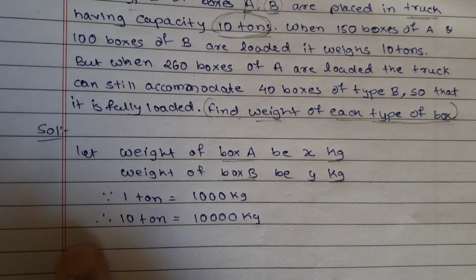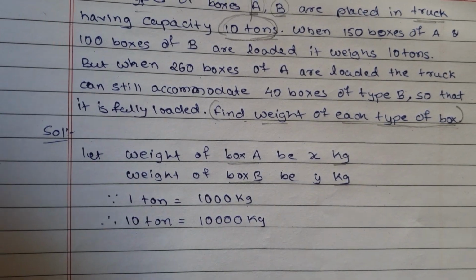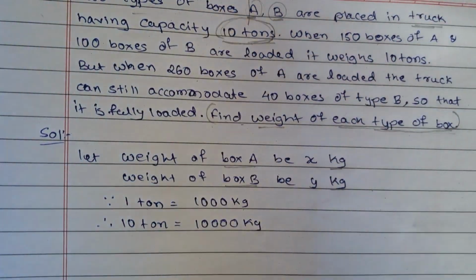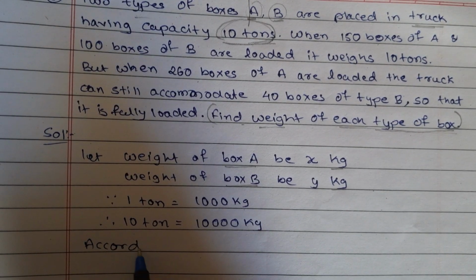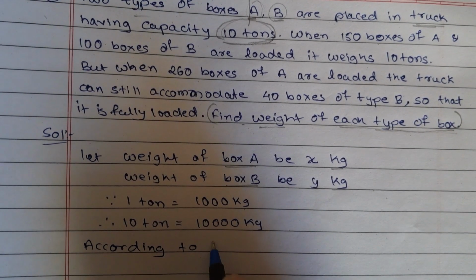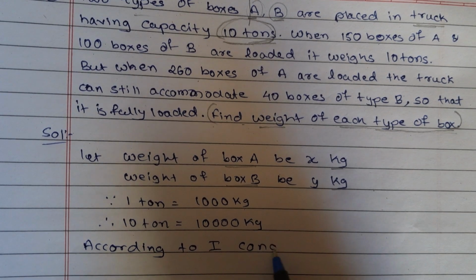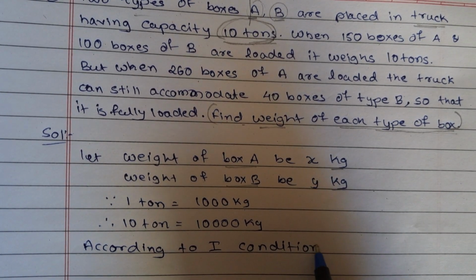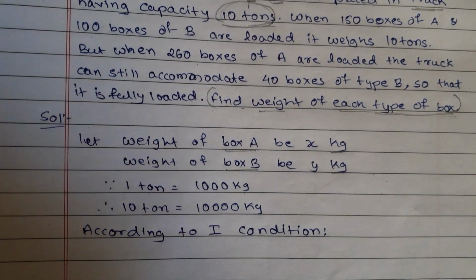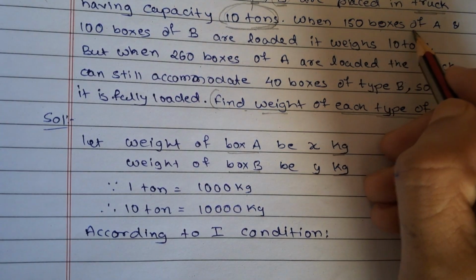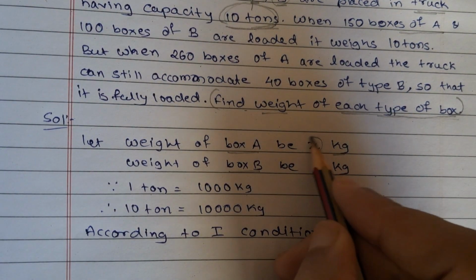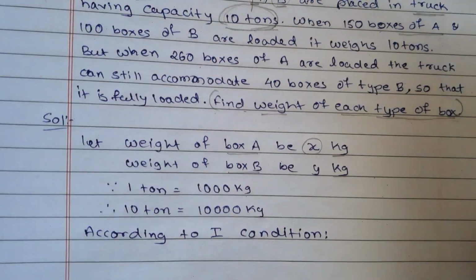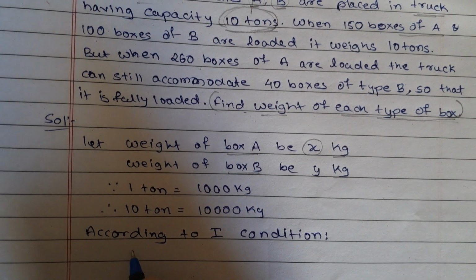Now after writing this, let me see. It says when 150 boxes, and then the sum goes ahead. So I will say according to first condition. Let's see what the first condition says. When 150 boxes of A, 150 boxes of A means what? A box is of x kg, so 150 boxes means it will be 150x, isn't it?